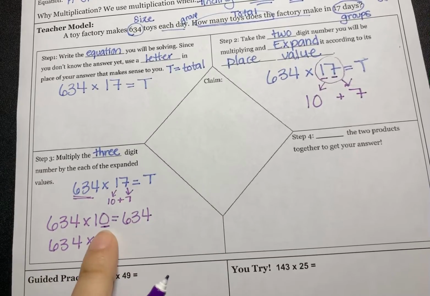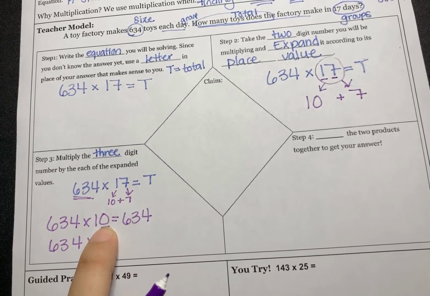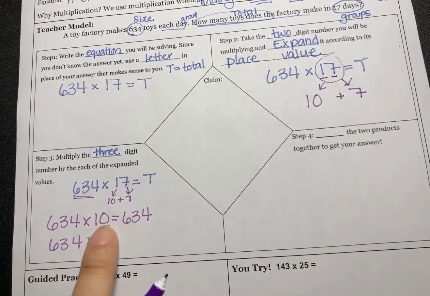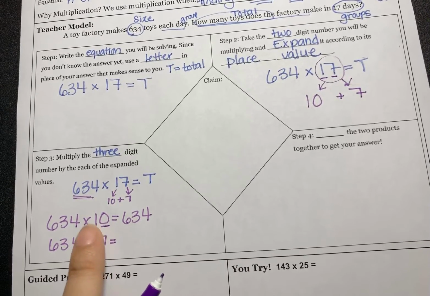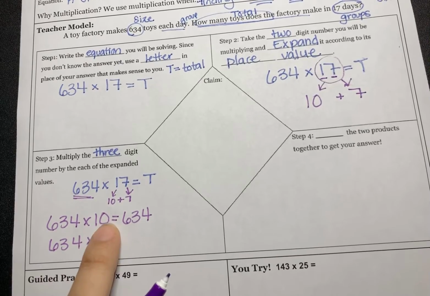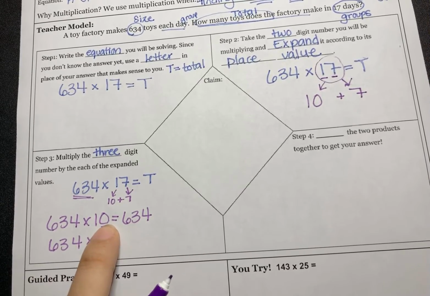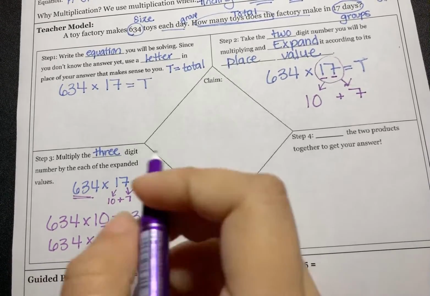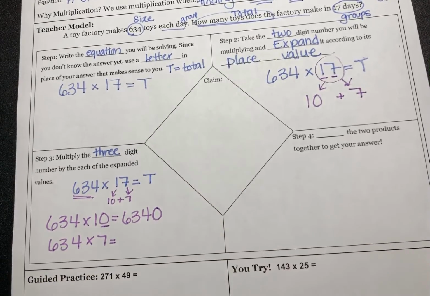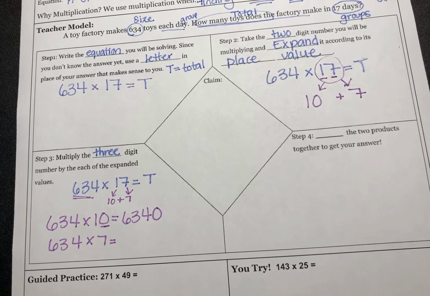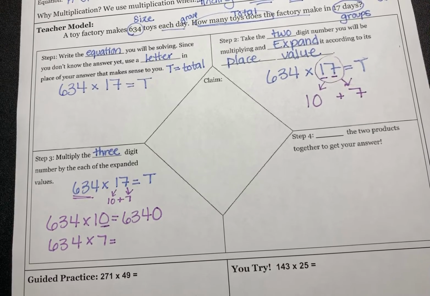Now, that 0 is very important because it's a placeholder. It's telling me that 1 wasn't just a 1, it's actually in the tens place. All I have to do is count how many zeros I ignored and add those back onto the end. So I ignored 1 zero, so I'm going to add 1 zero to the end. And now I've correctly solved that very quickly, very easily.